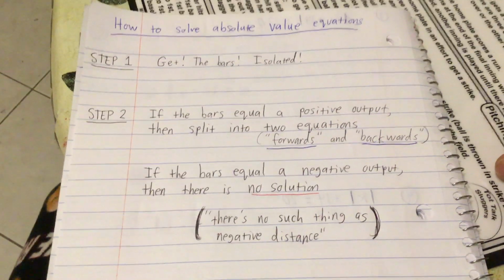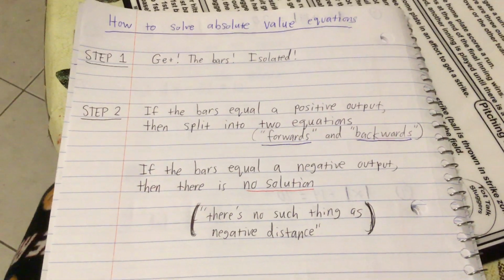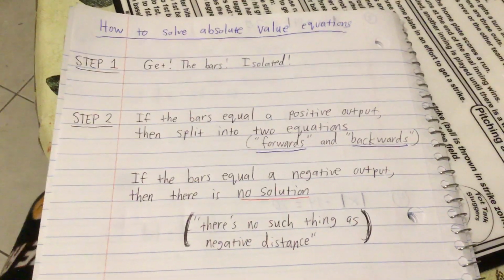There's no way to undo the damage to my knees because I'm an old man. No, I'm just kidding. But yeah, there's no such thing as negative distance.